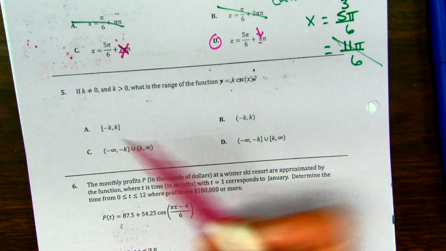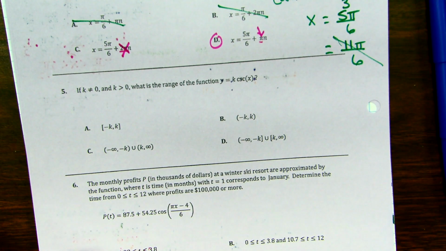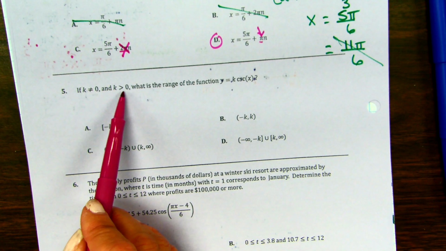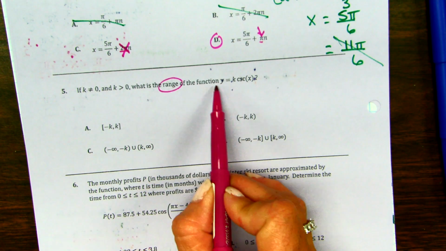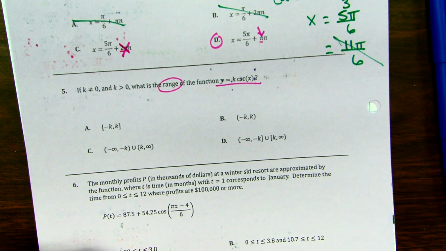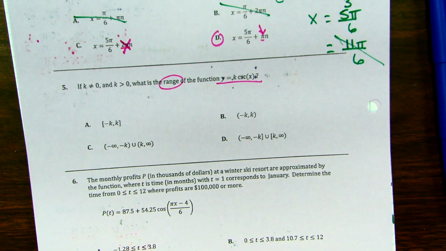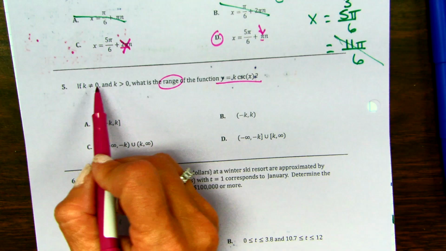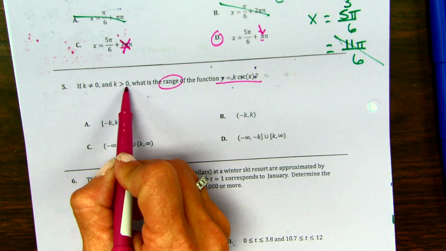Okay. Number 5. K can't be 0 and k is greater than 0. What is the range of this cosecant function? Now notice there's a k in front of the word cosecant after the equal sign. Normally that's a number, right? It's called your amplitude. 5, 1/2, whatever. So we know k can't be 0, and they're saying k is greater than 0, meaning there's no flip.